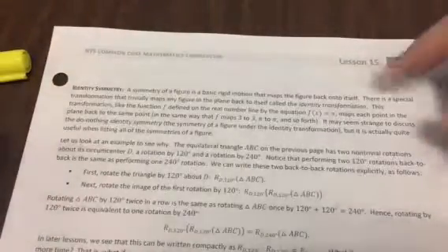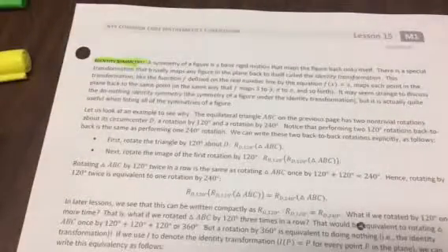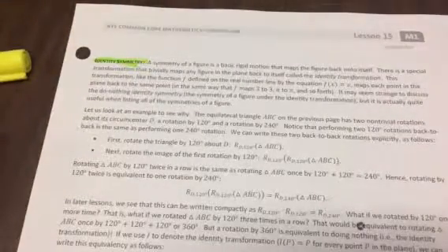Cool. Now, what we're going to do is move on to the next page. All right, lastly, what we got is just this identity symmetry. All right, this isn't too complicated actually, but it just means that if you rotate something 360 degrees, you end up getting the exact same image. And the way they write it down is just like this.